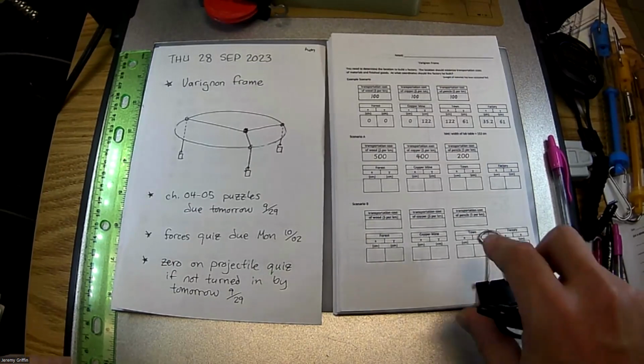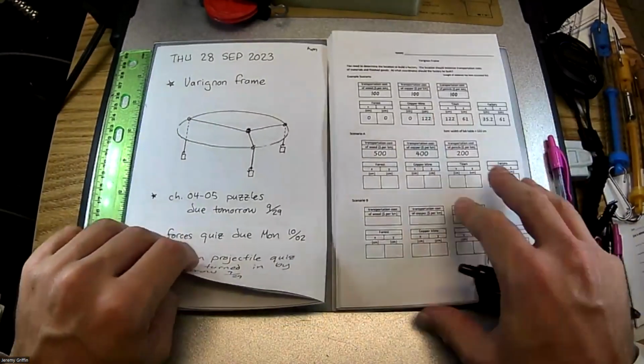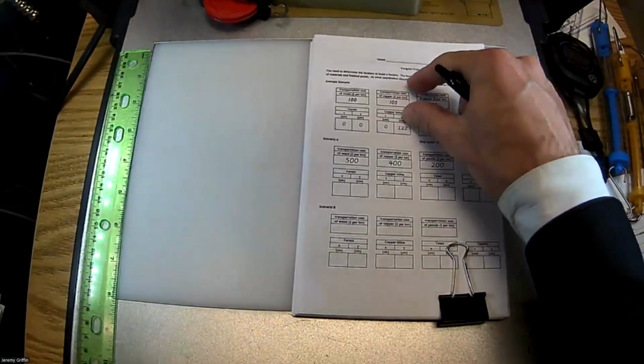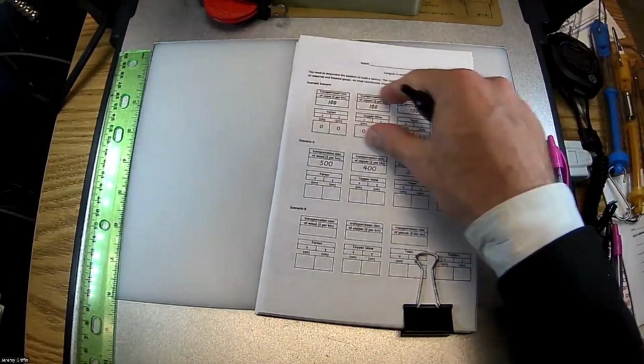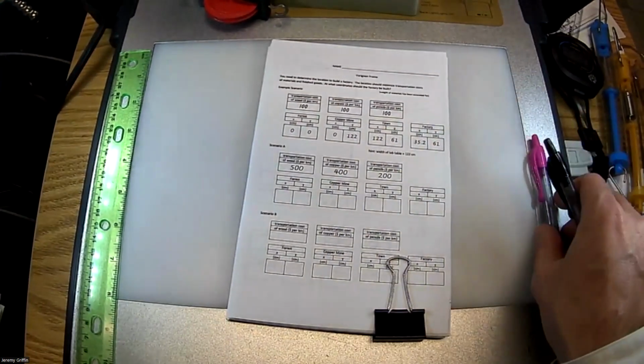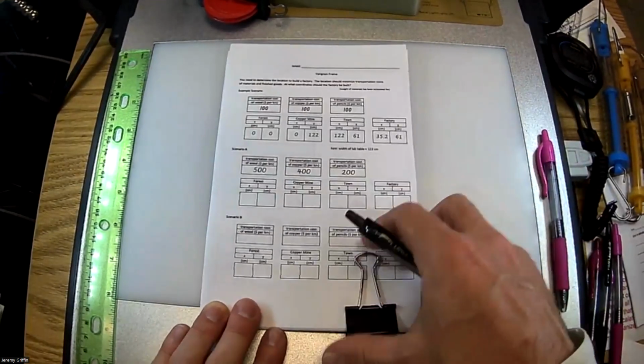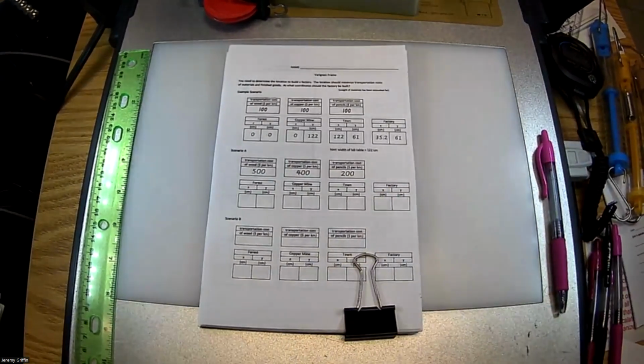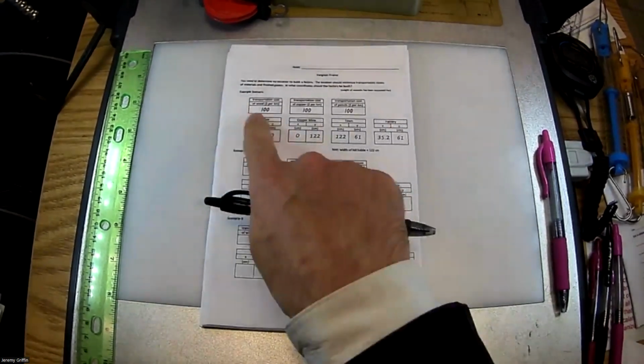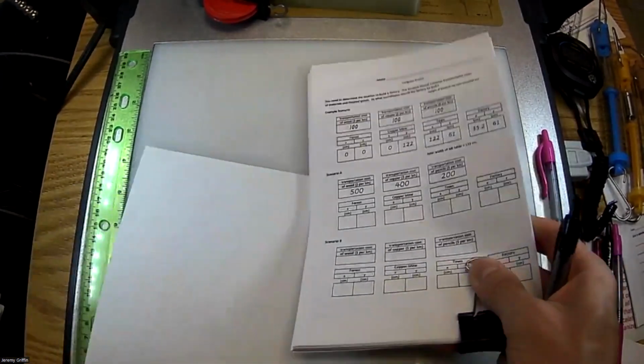So here I'll do some examples with you guys because I've got 3 different scenarios set up. One of them is completely filled out, so that's just an example. One of them is halfway filled out, and one of them is completely blank. So let's look at the one that's completely filled out, this top one right here. What does this say to do?